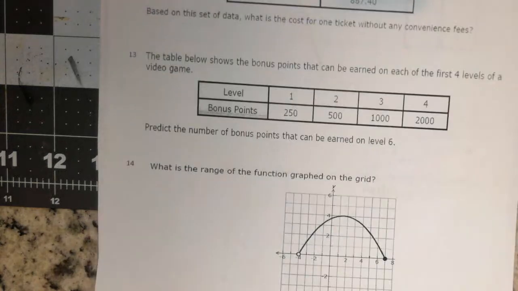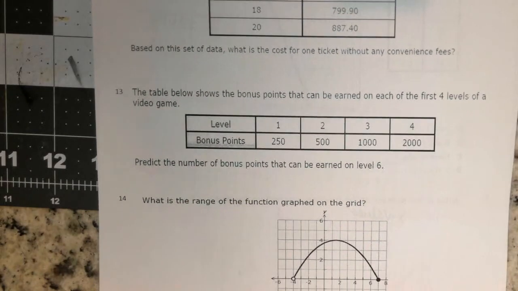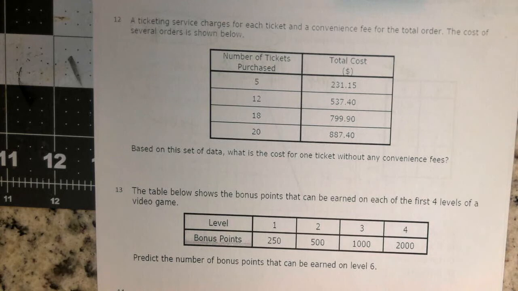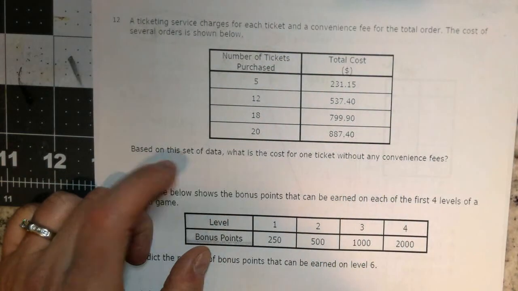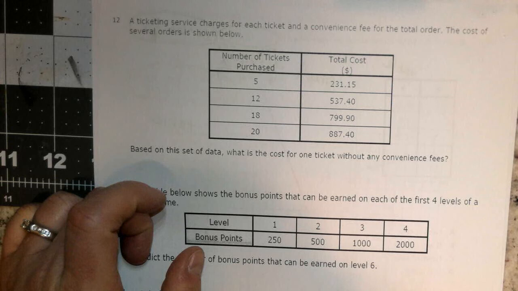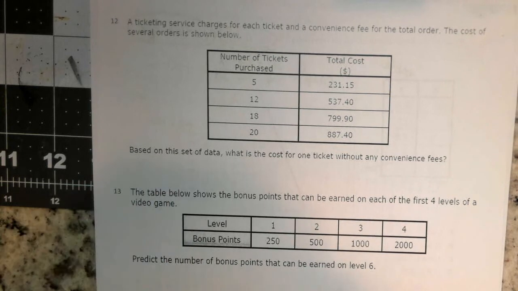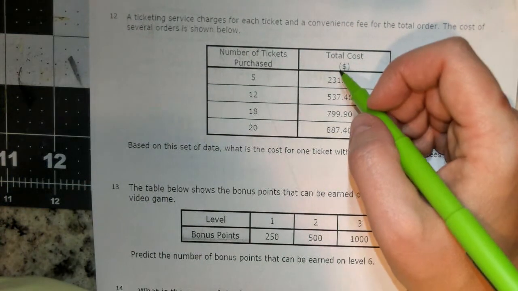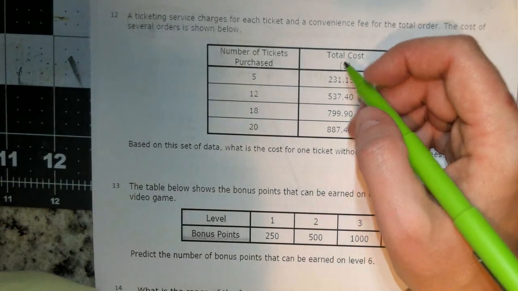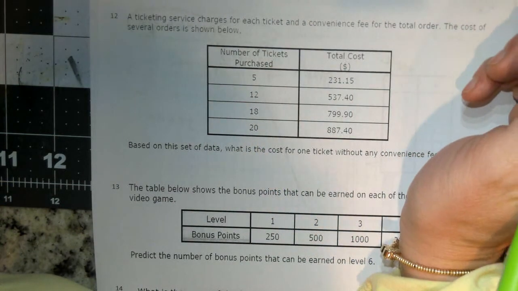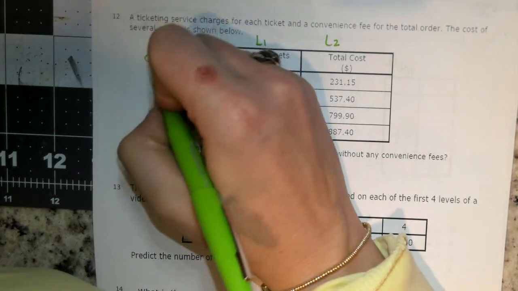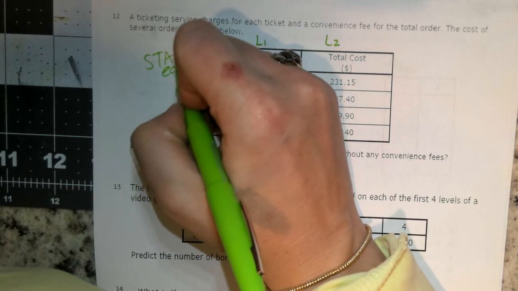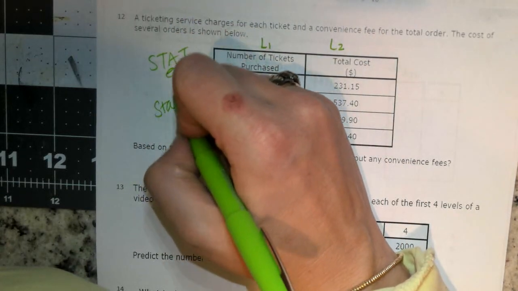Number 12. Oh, sorry. Number 12 says a ticketing service charges for each ticket and a convenience fee for a total order. The cost of several orders is shown below. What's the cost for one ticket without any convenience fees? Okay. So you can do this many ways. You could do L1 and L2 in your stat edit, and then do stat calc.